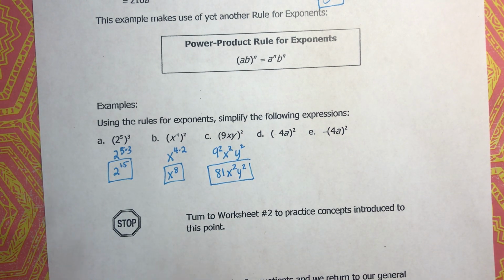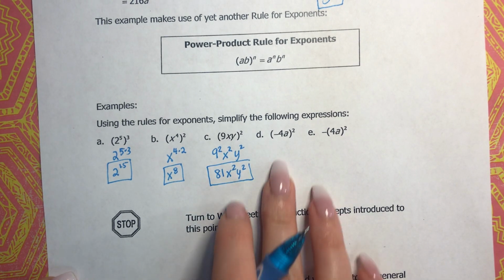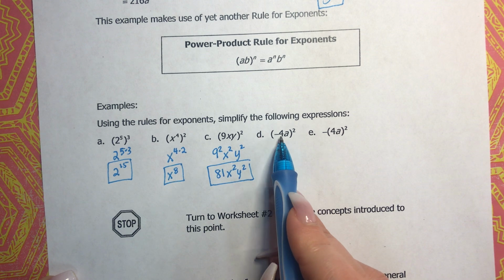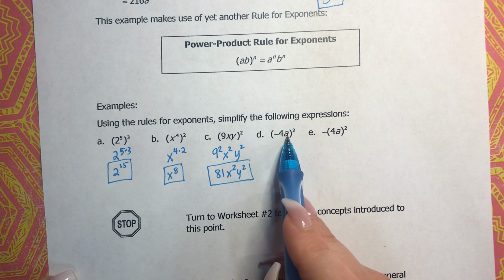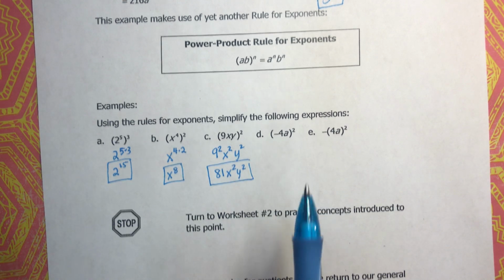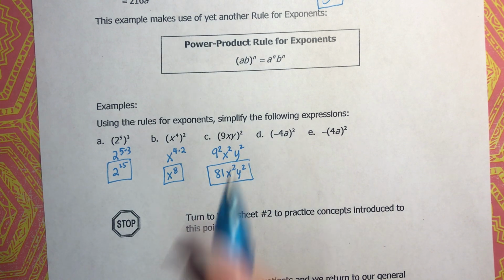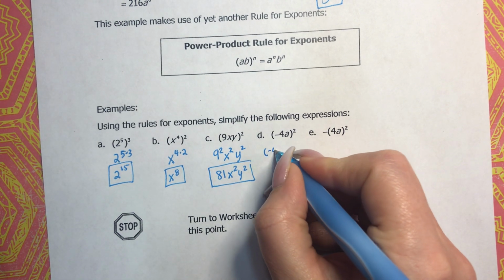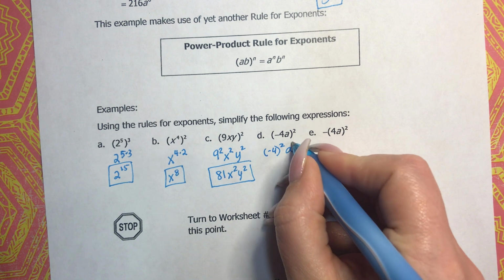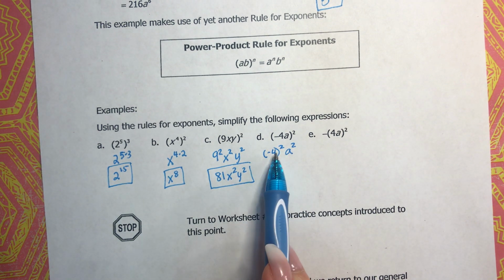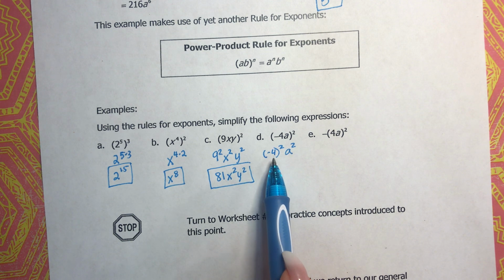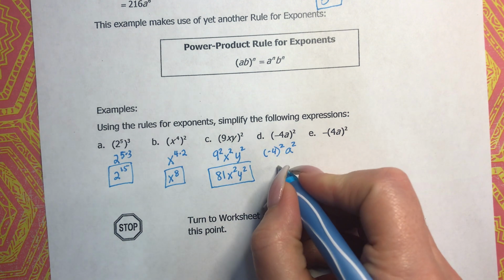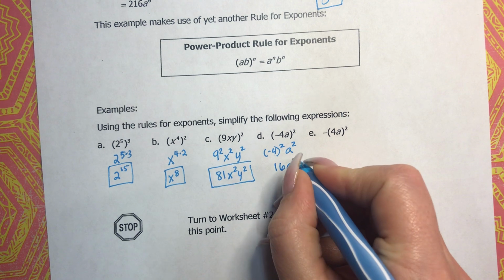There we have it. Then we move on to D, which is negative, the quantity negative 4a squared. So we can look here, so that means that negative 4 gets squared and a gets squared. So negative 4 squared is the same thing as negative 4 times negative 4. A negative times a negative is a positive. 4 times 4 is 16. So we end up with 16a squared.